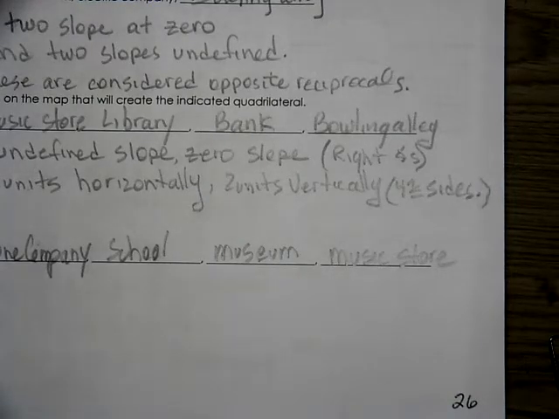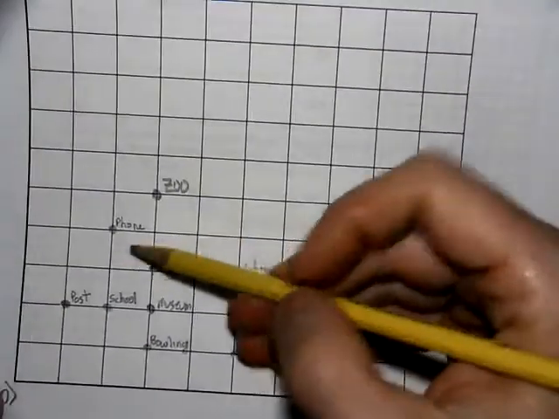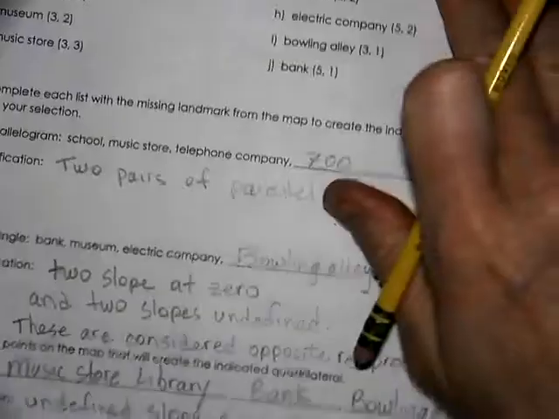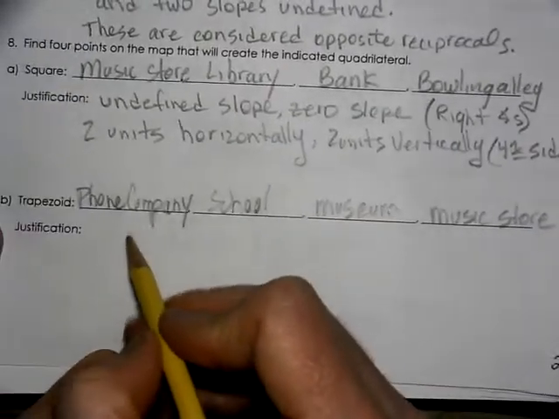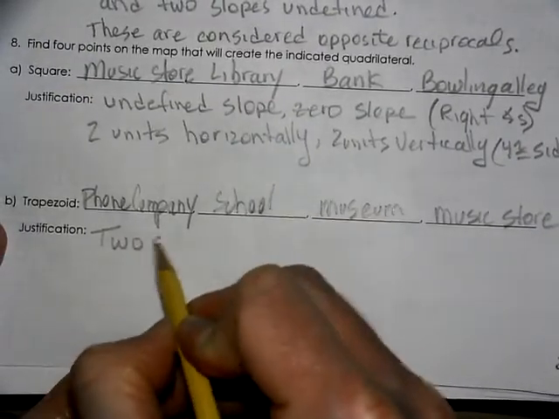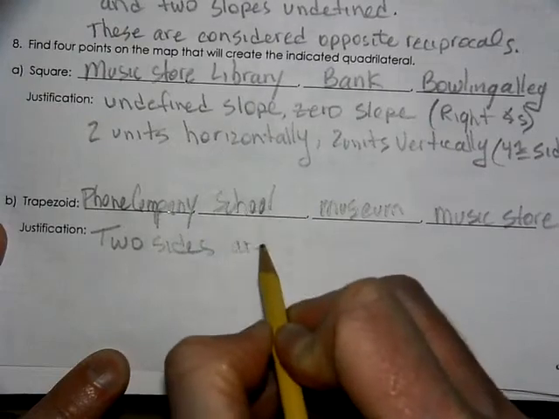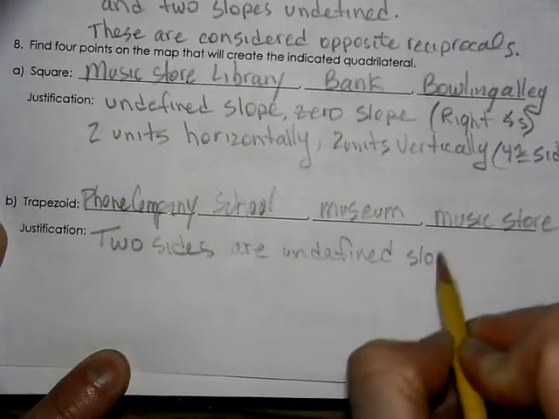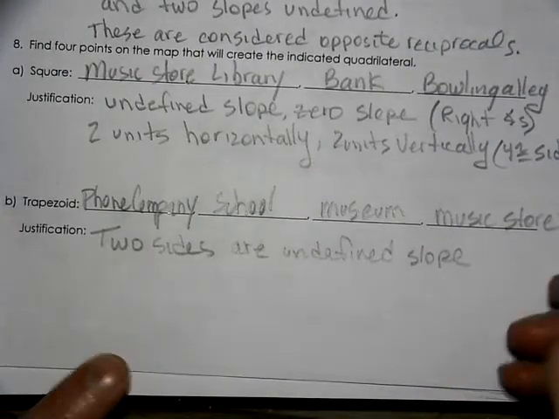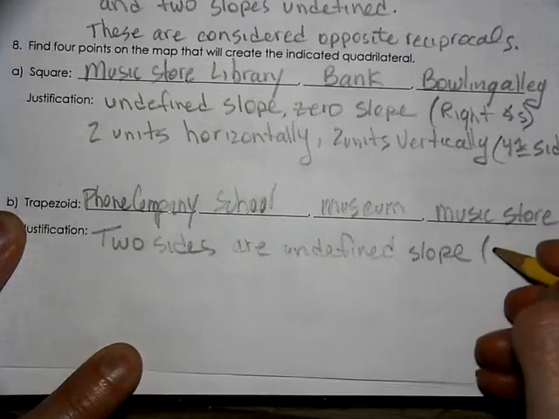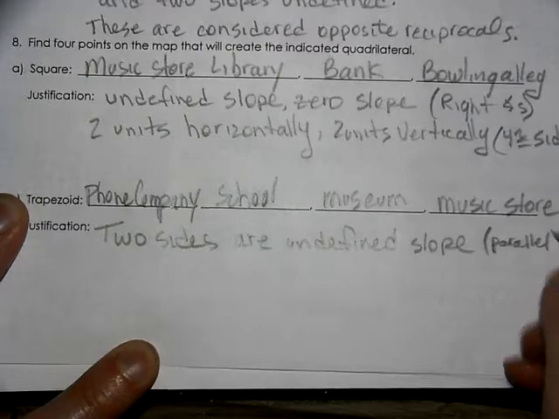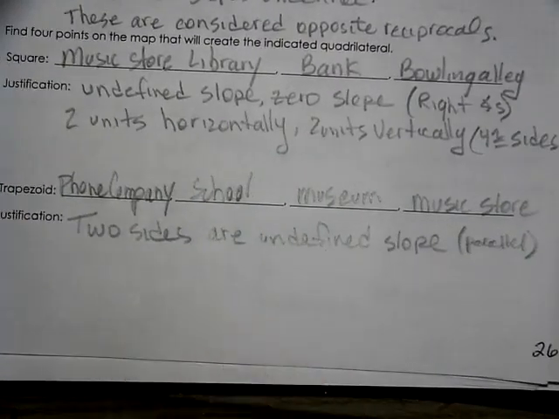Two sides are undefined slope. So that makes them parallel.